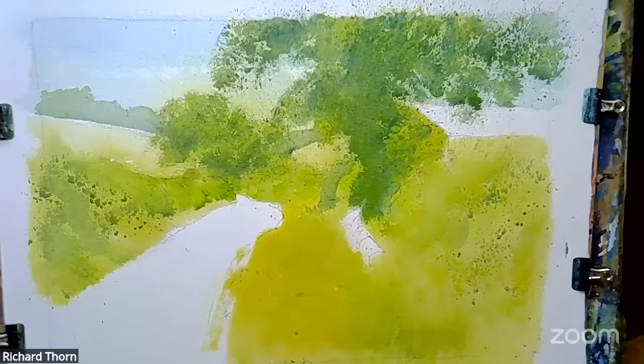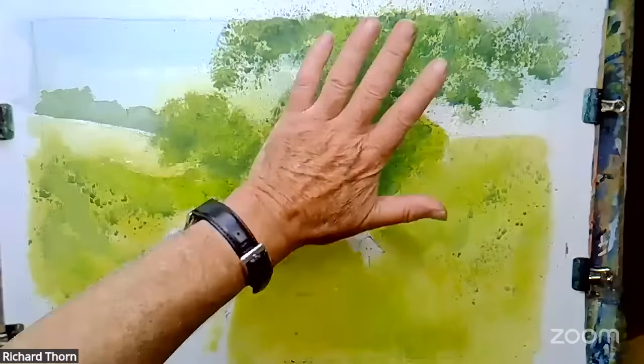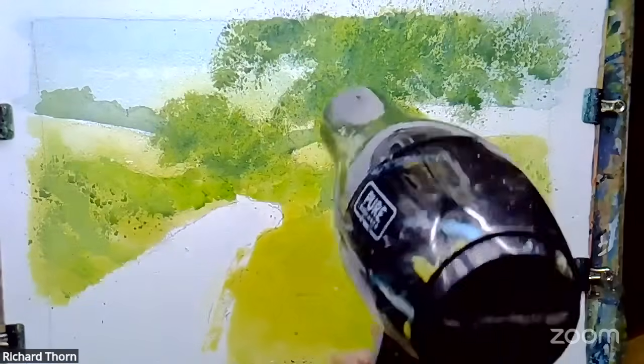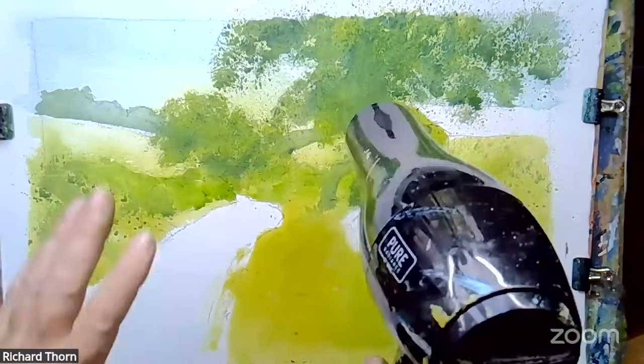Okay. Hang on. Okay, so I just need to dry this little bit here, which is still a little bit damp.